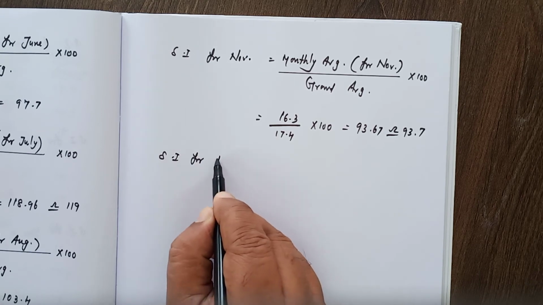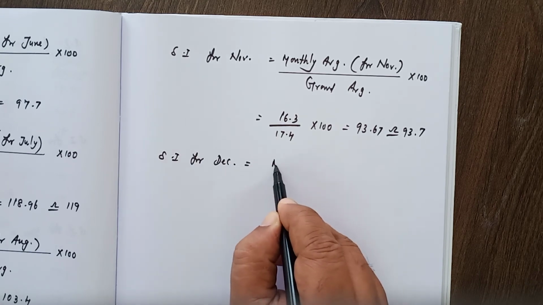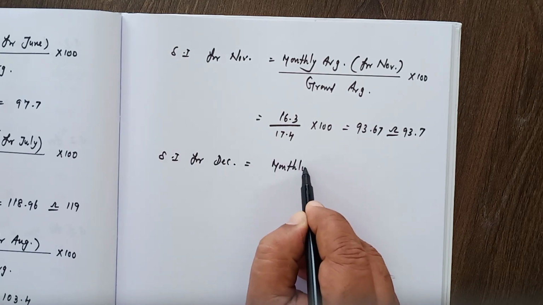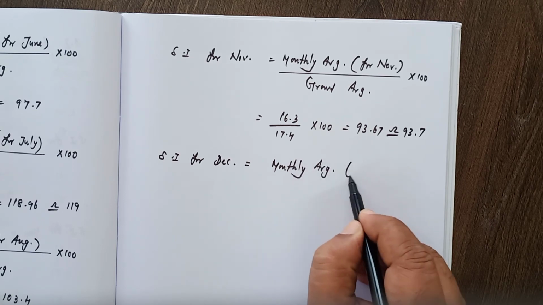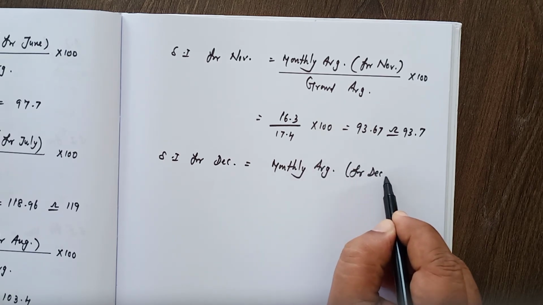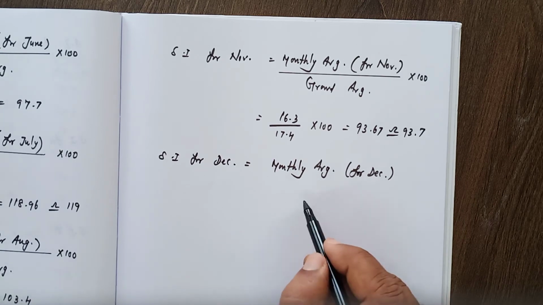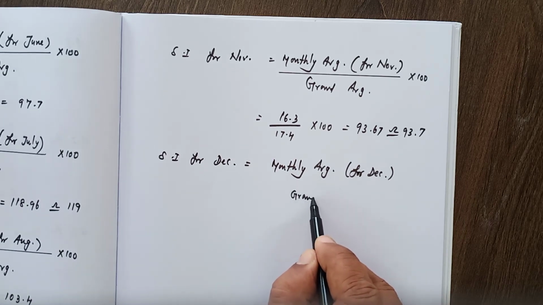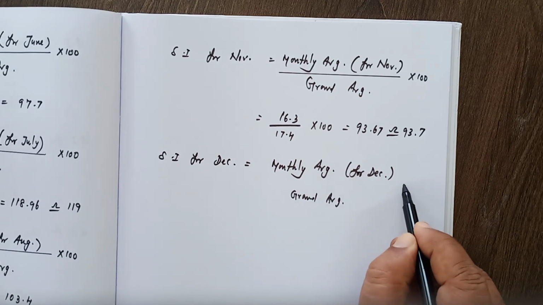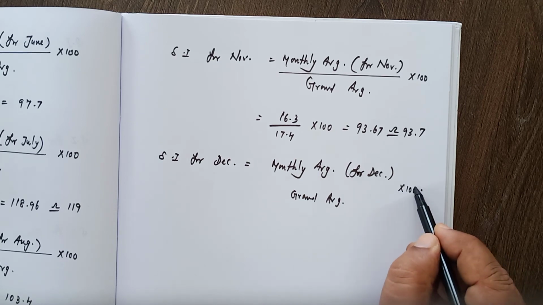Now seasonal index for the last month, December. SI for December equals monthly average for the month of December divided by grand average into 100.